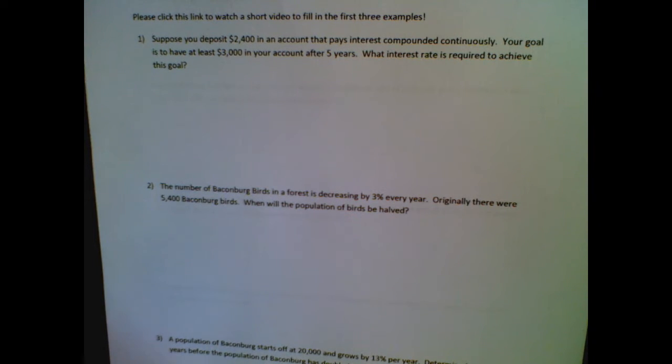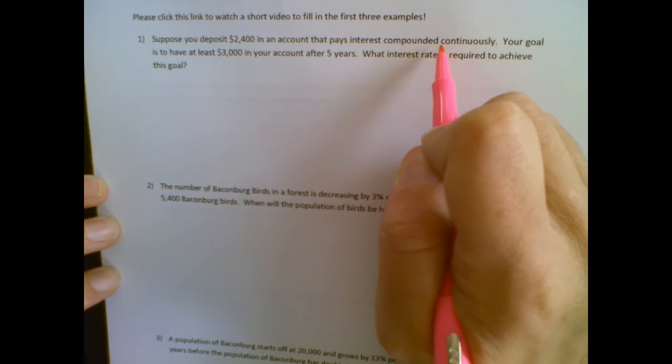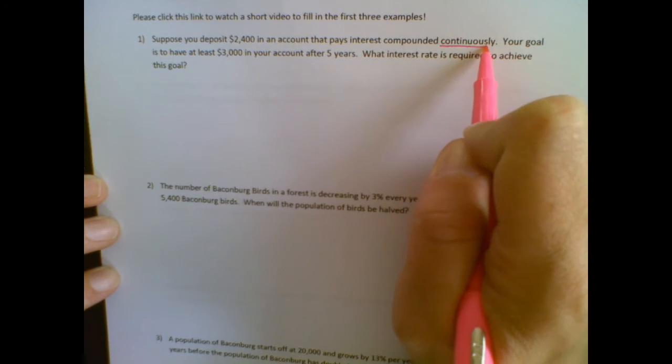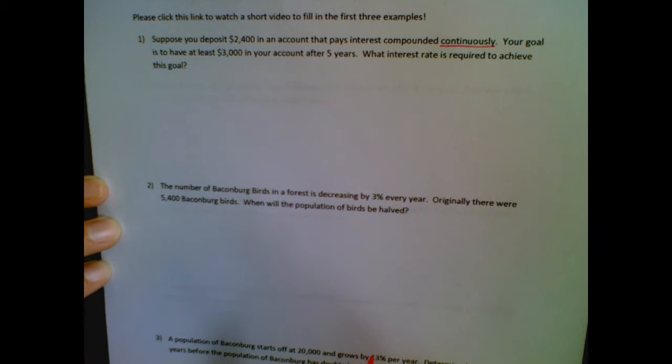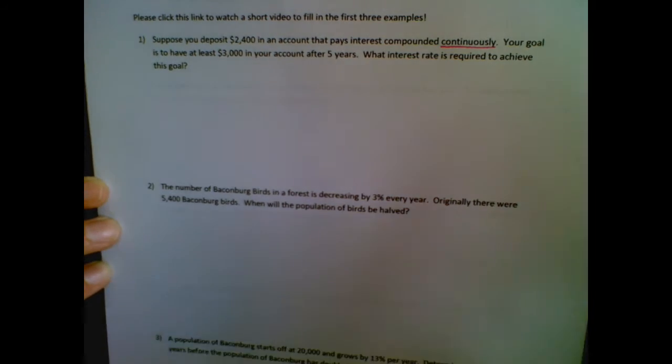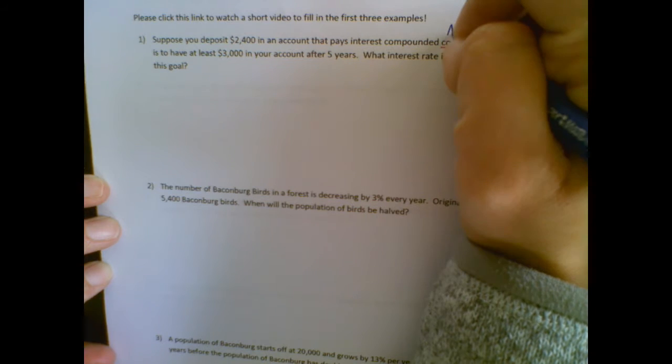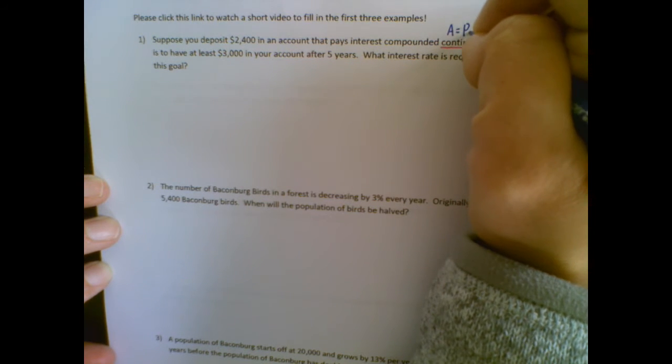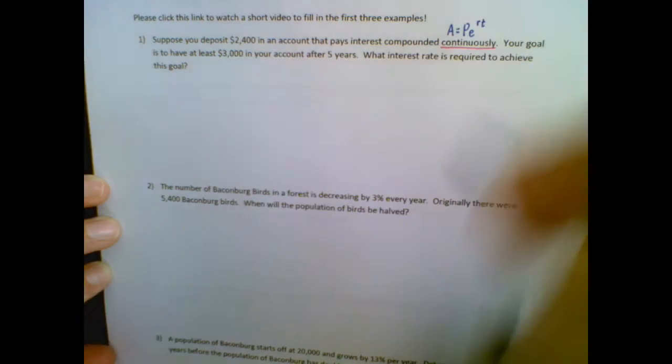Suppose you deposit $2,400 in an account that pays interest compounded continuously. So this is our keyword for which formula we're going to be using. Your goal is to have at least $3,000 in your account after 5 years. What is the interest rate that is required to achieve this goal? So that continuously should be tipping you off that you're going to be using the equation A is equal to P times e to the rt.